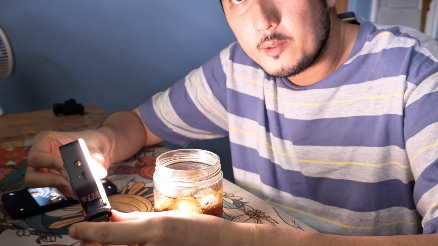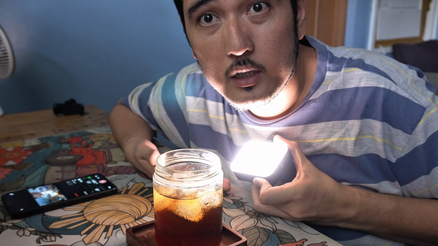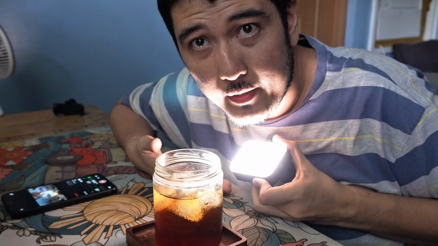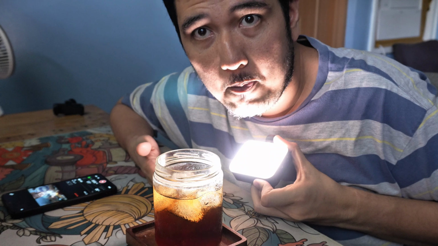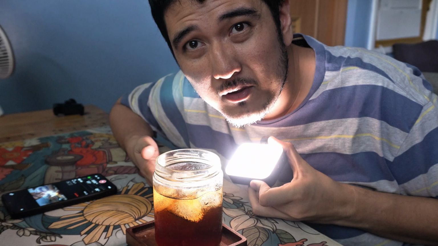Now, the last thing that you can do would be to bring in an external light. With external light, it now becomes 0.0 for the exposure meter. But sometimes external light is kind of annoying.